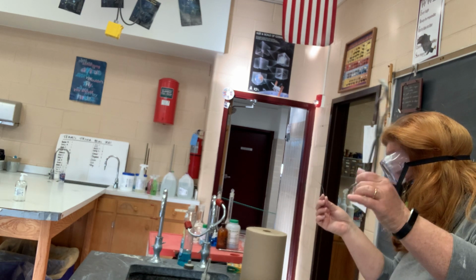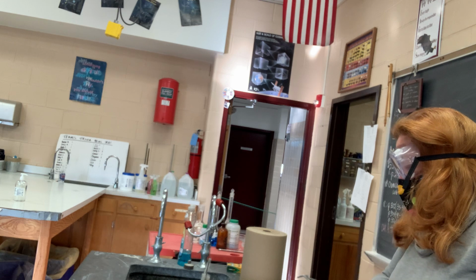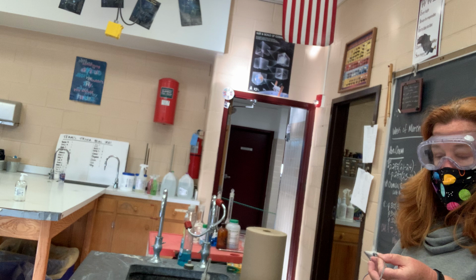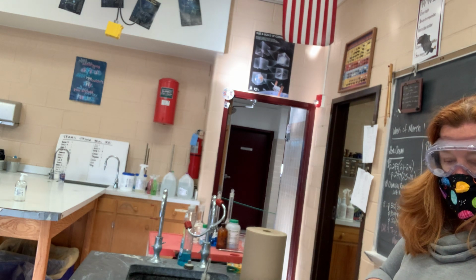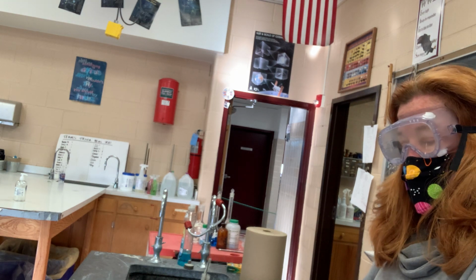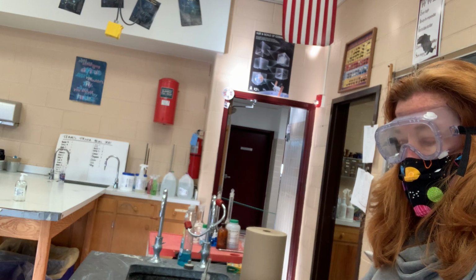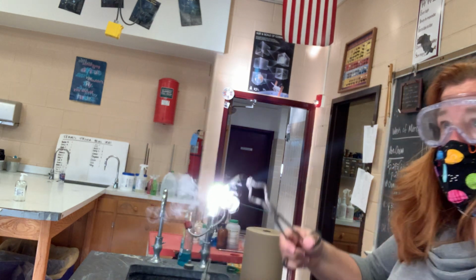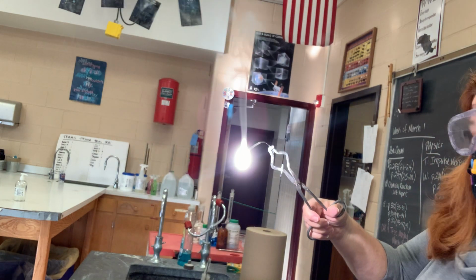Using the crucible tongs, hold the ribbon in the flame of a lighter. Note any change in appearance. Do not stare directly at the flame. I'm going to try to get it on the video without catching my hair on fire, which is always the main goal of a good day. See? There we go.